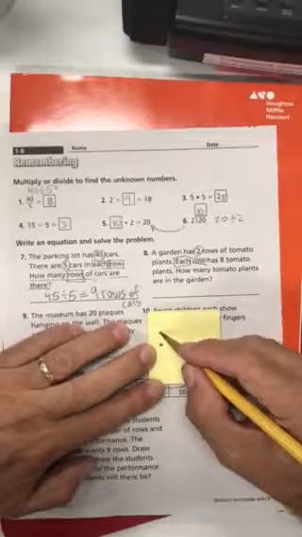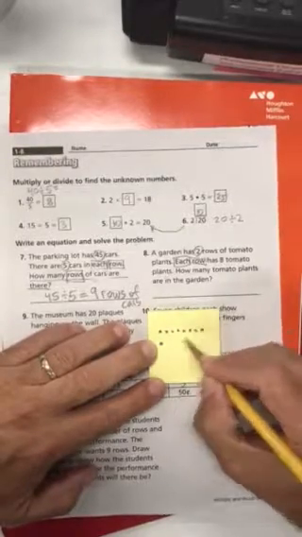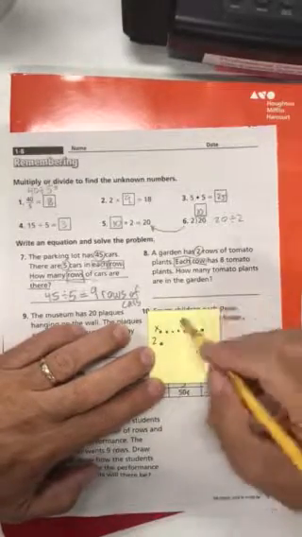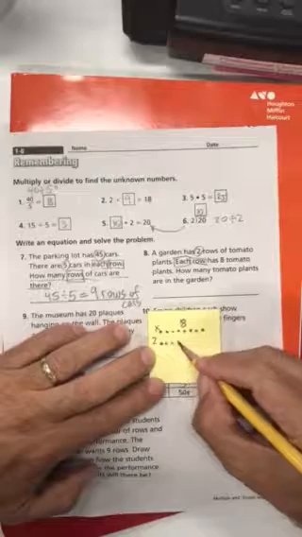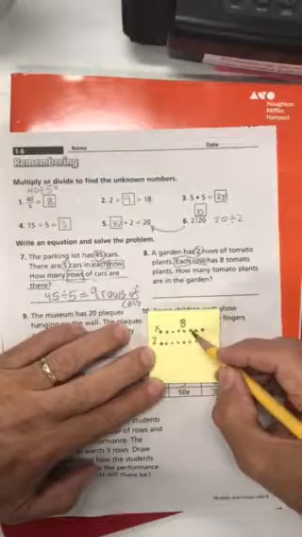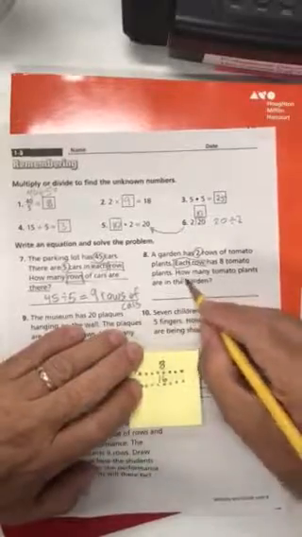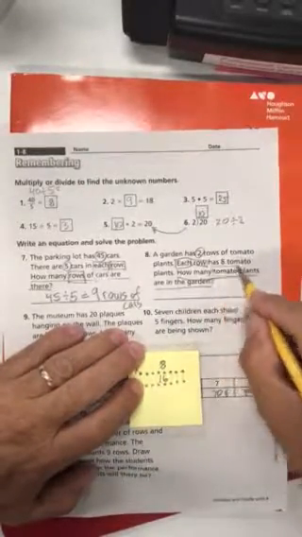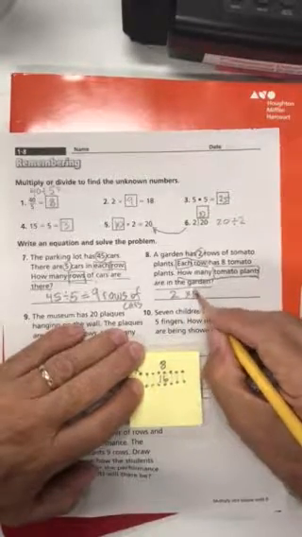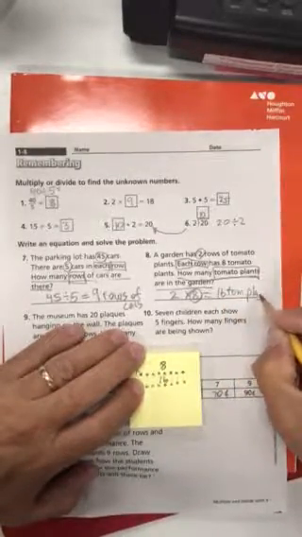Each row has 8 tomatoes. So count the first one. 1, 2, 3, 4, 5, 6, 7, 8. 2 rows of 8. So it's 2 times 8. And you can just finish it up and you count them. 2, 4, 6, 8, 10, 12, 14, 16. The answer is 16. Underline the question, box the label, tomato plants, 2 rows of 8 equals 16 tomato plants.